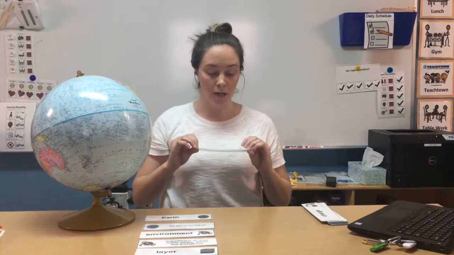Other natural resources give us energy. We can get energy, or the power to do work, from the sun or the wind or even from the water.